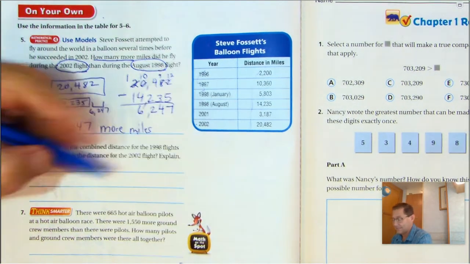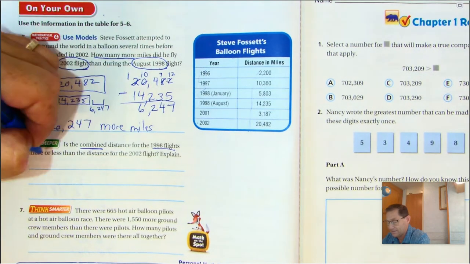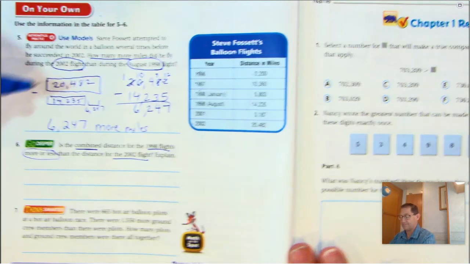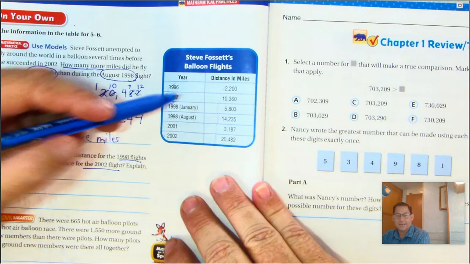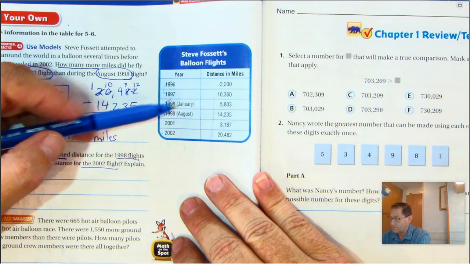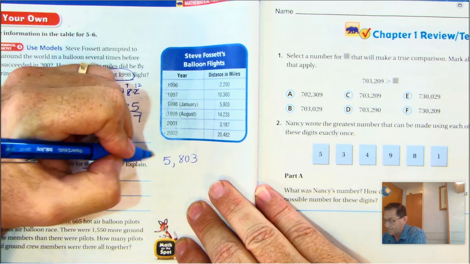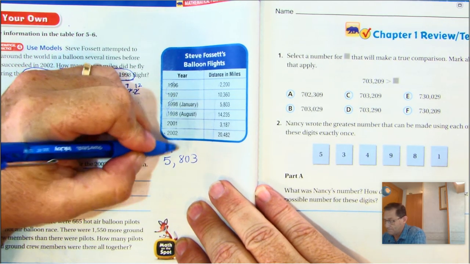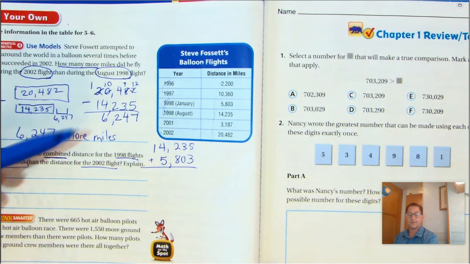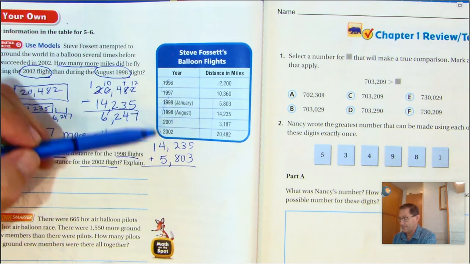Number 6, is the combined distance for the 1998 flights more or less than the distance for the 2002 flight? So the 1998 flights, when I look at the table, I see that there's 2 dates. So combined means to add. Okay. So I need to make sure my place values lined up, and they are.